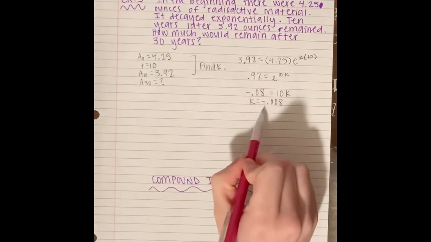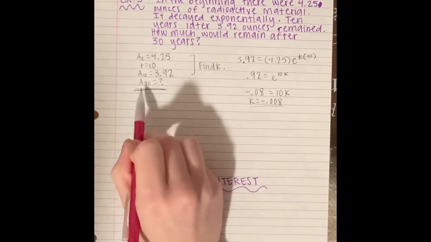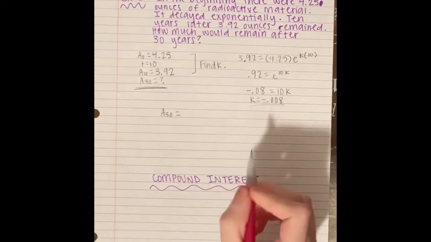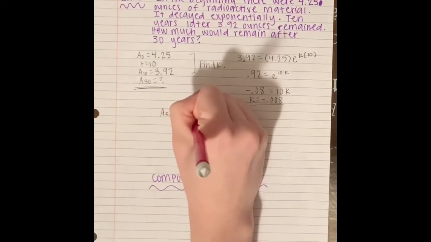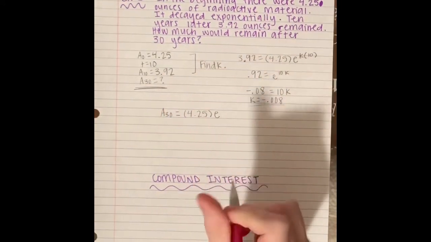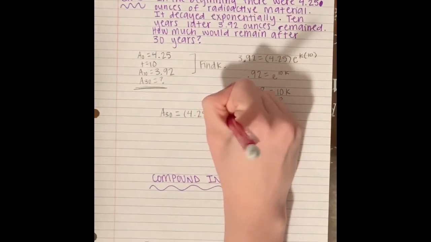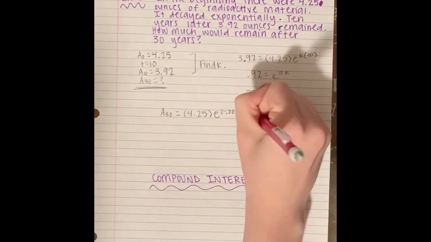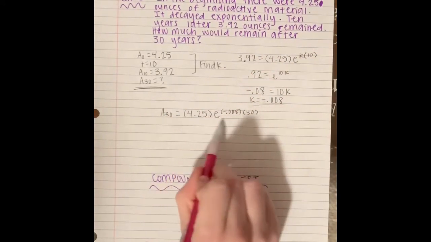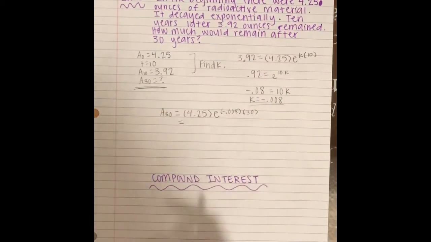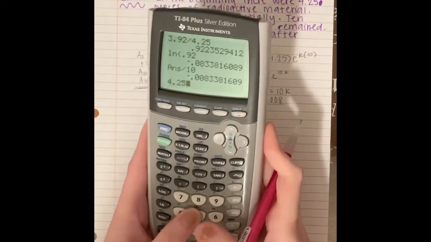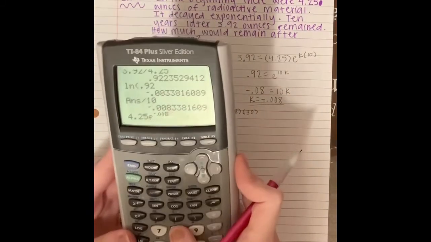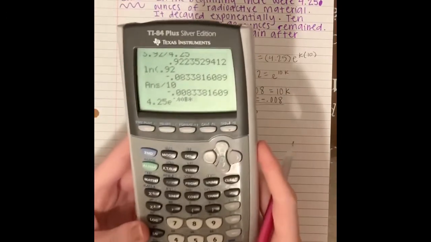All right, so now we're going to use this K and this time, and we're going to look for A sub 30. So A 30 would equal original amount, 4.25, e to the K, negative 0.008, times T, which in this case is 30. And then again, there's nothing missing over here, so we can just plug that into our calculator. 4.25 e to the negative 0.008 times 30.